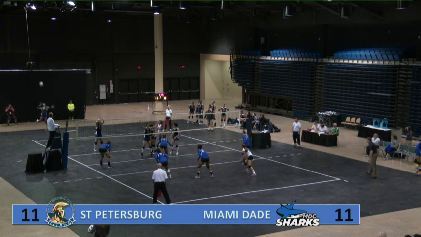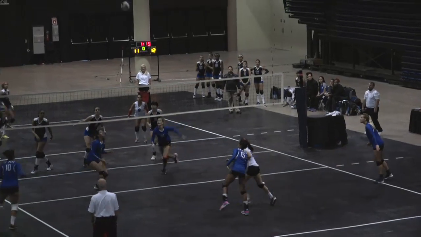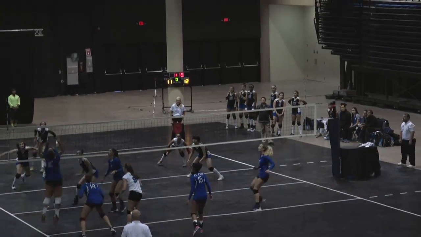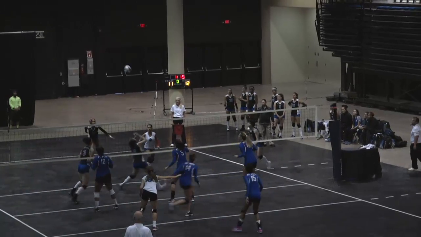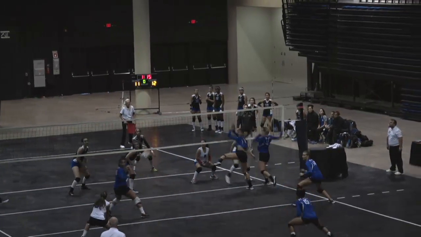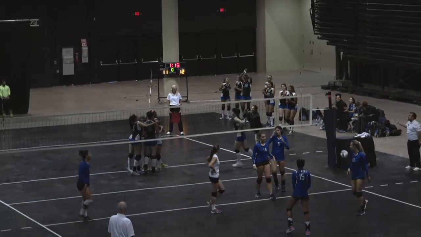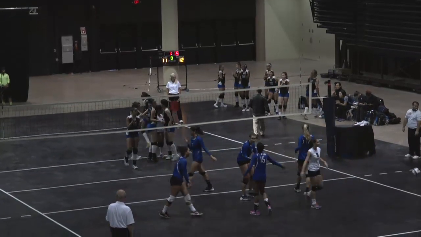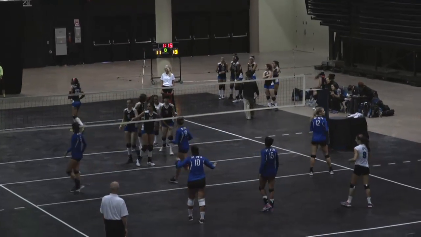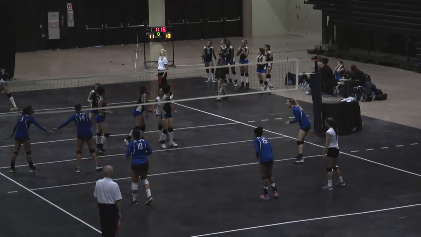11-12 here in this third set. Miami-Dade leads. Matos with the service. Vieira sends it over. Gets it over to Sun Wen Ting. Sesha. And I believe there was a double touch by Vieira on that play. That's a point for Miami-Dade.